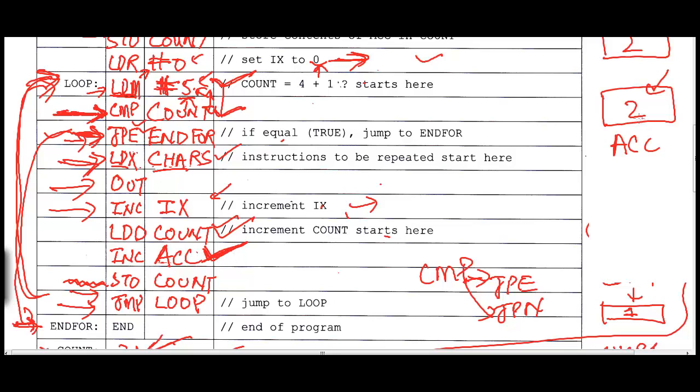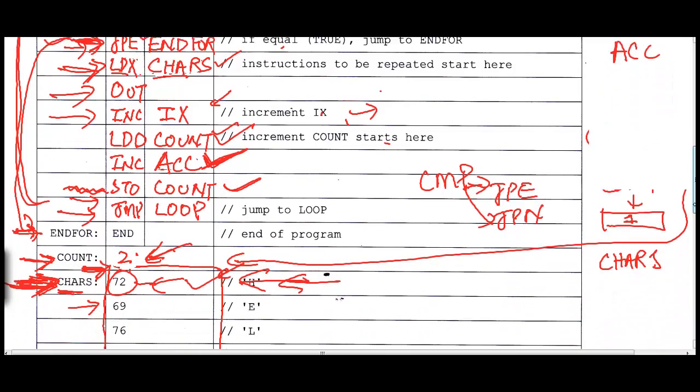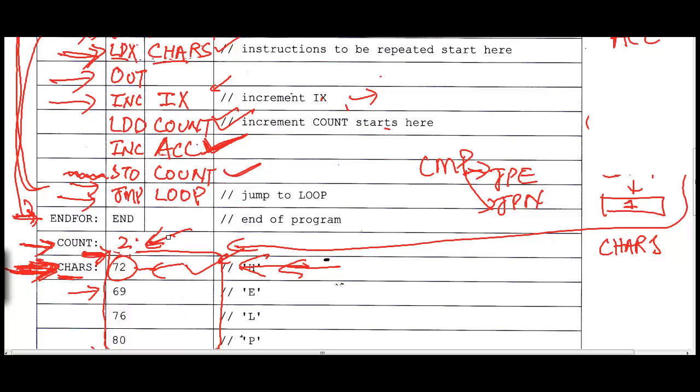And so now the value inside the accumulator will become 3 instead of 2 because the accumulator is being incremented. And then we are going to store this new value of the accumulator into count. So this value here in count, instead of 2, is going to become 3. So we're going to have 3 here.